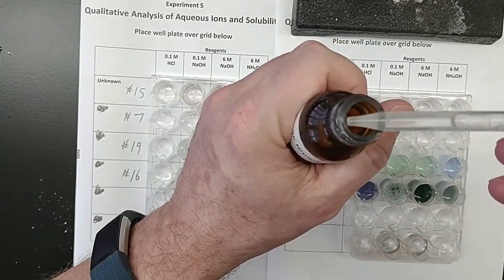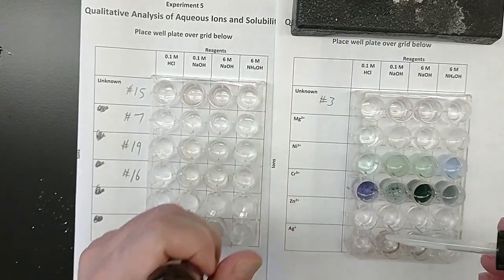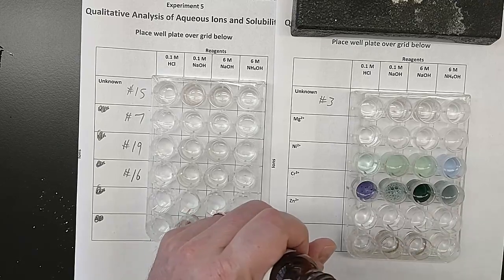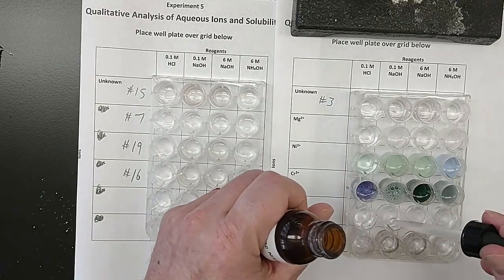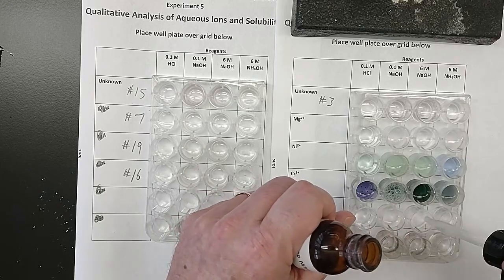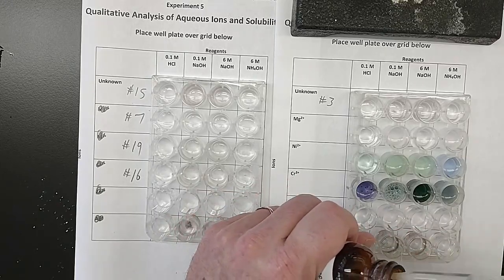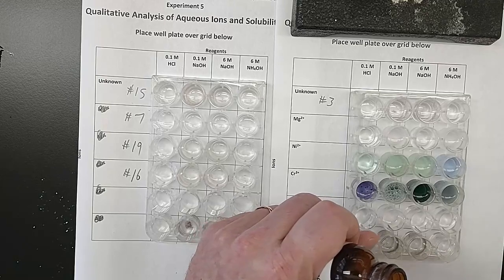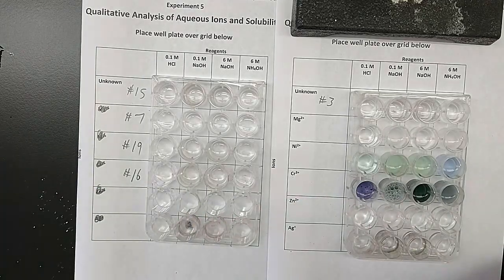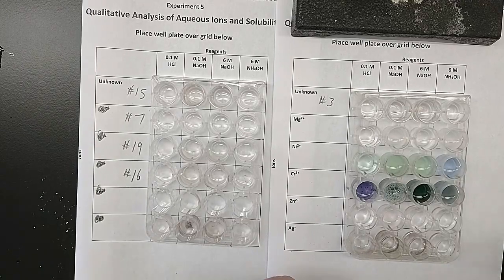Clear and colorless to start with. 10 drops or so in each one. Clear and colorless to start with. I'm recording that on my data sheet.